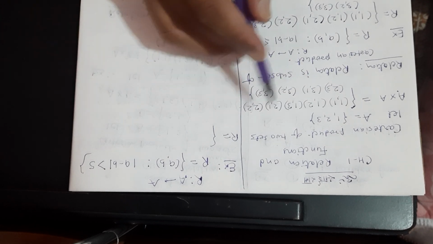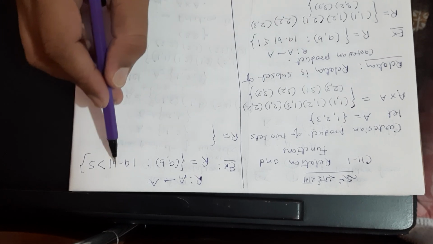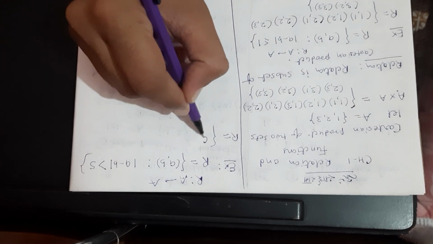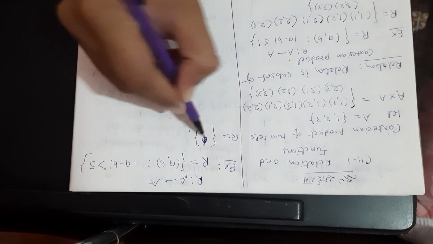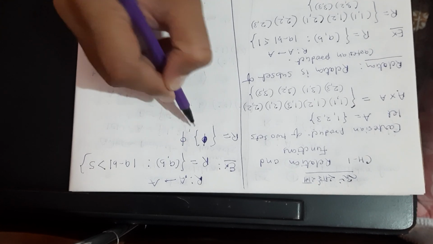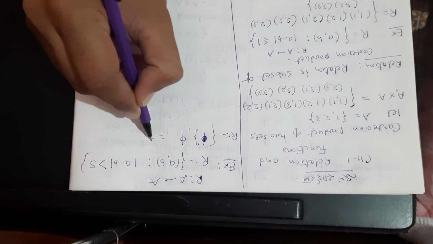So in short, I would say that no element will satisfy this, so no element is contained in it, meaning phi, the null set. That is called the empty relation.